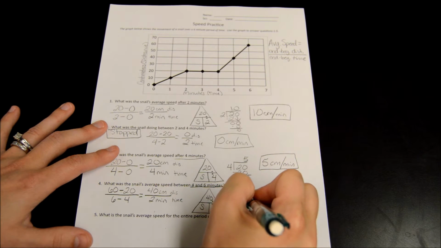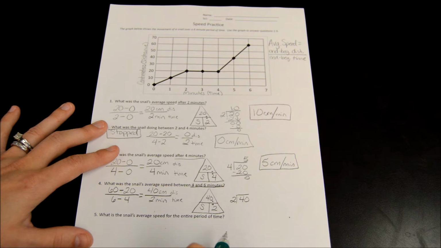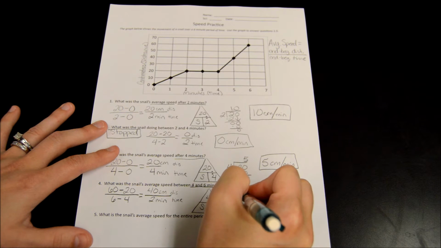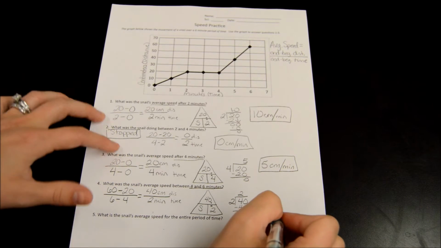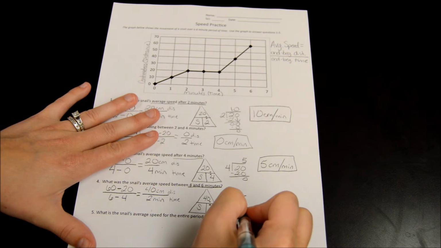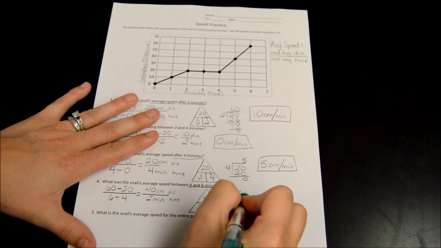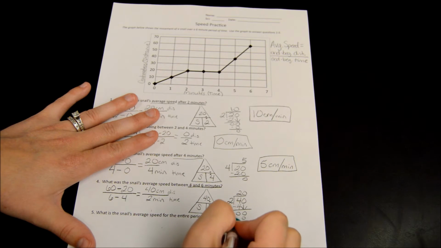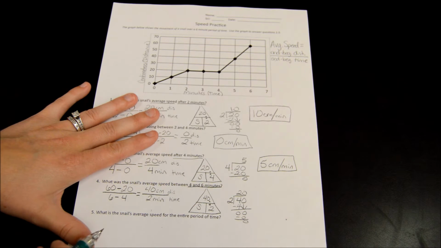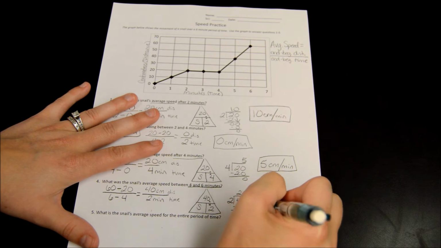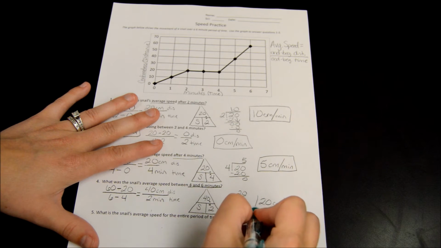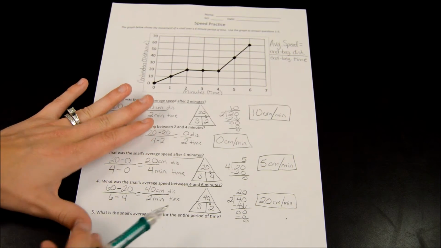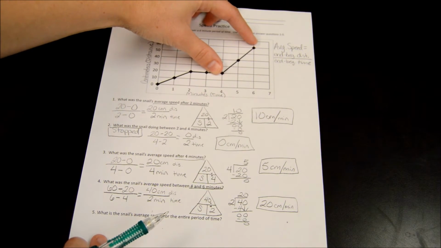So we take 40 divided by 2. 2 will go into 4 how many times? Twice. 2 times 2 is 4. All right. 4 minus 4 is 0. Bring down my 0. 2 will go into 0 zero times. 0 times 2 is 0. Okay, so we have our speed of 20. We need to write our units. So 20 centimeters per minute. This is our average speed only for this part of the graph.